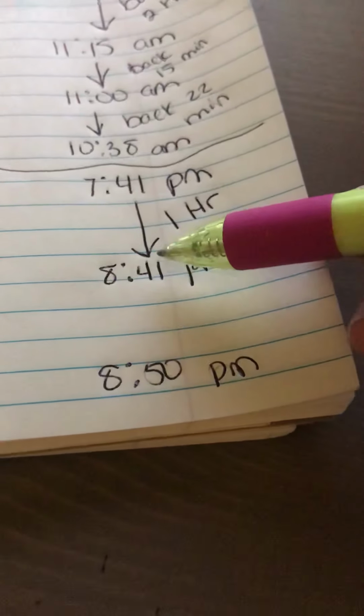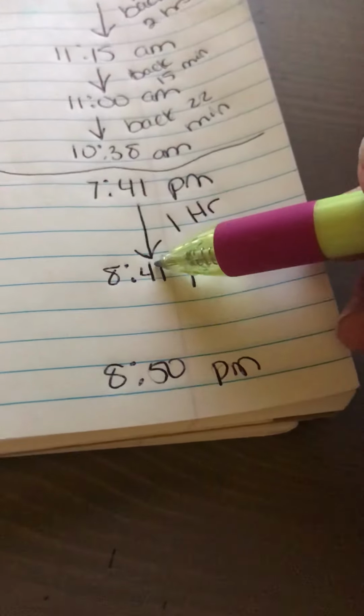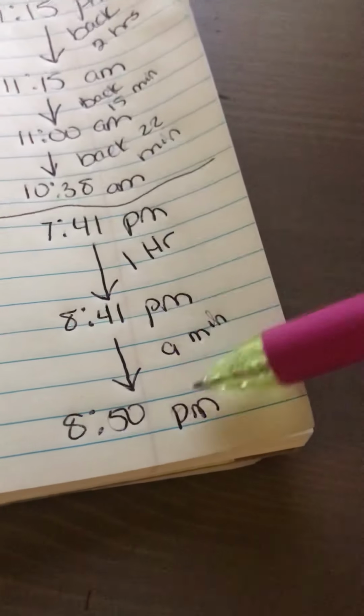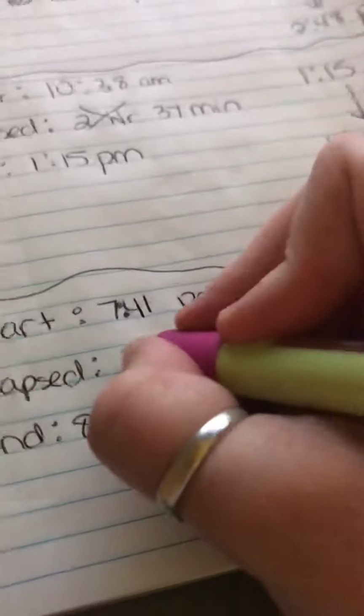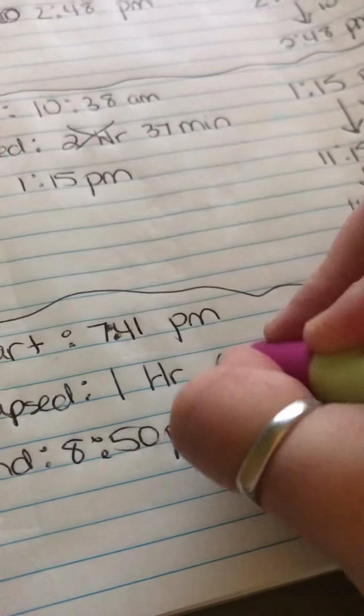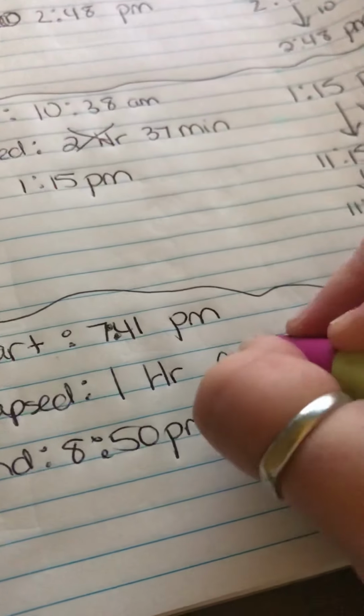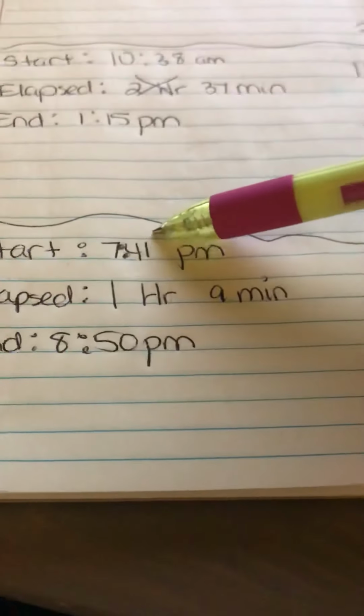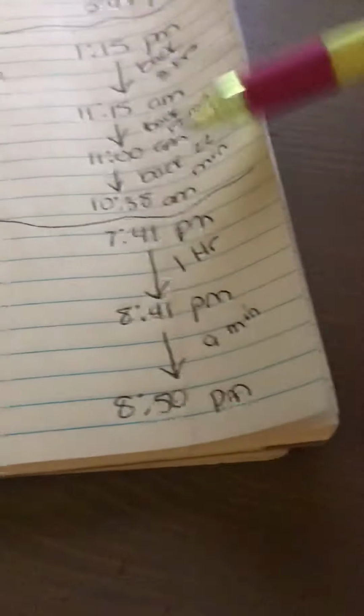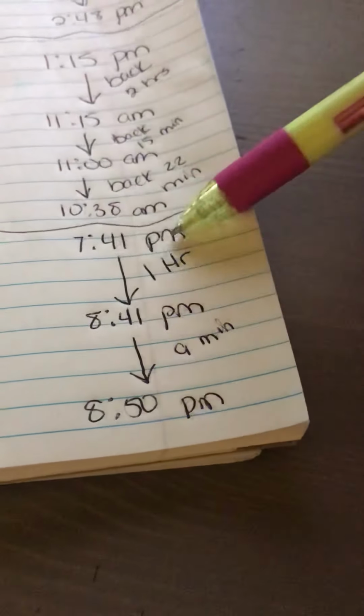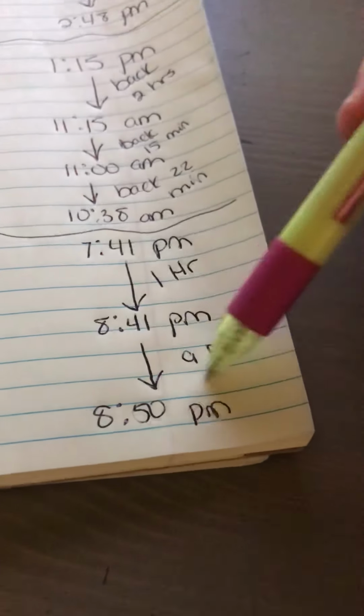Now I just need to find out how many minutes it would take to get from 8:41 to 8:50. That will take me 9 minutes. Could just do 50 minus 41 to get my 9. So 1 hour, 9 minutes is my elapsed time. So if my start time is 7:41 p.m. and my end time is 8:50 p.m., I can see that in between that I have 1 hour and 9 minutes.